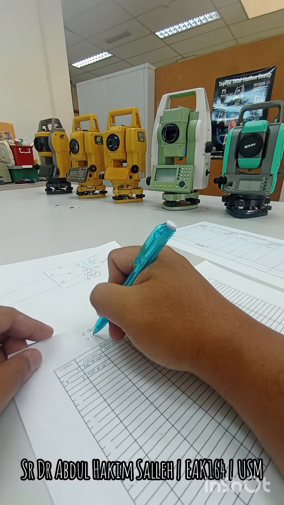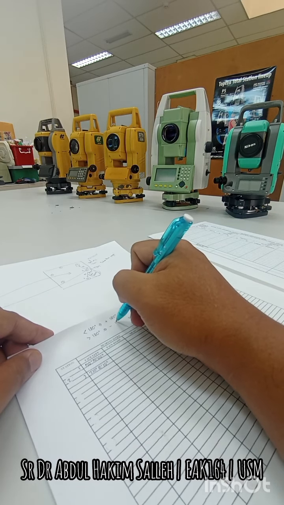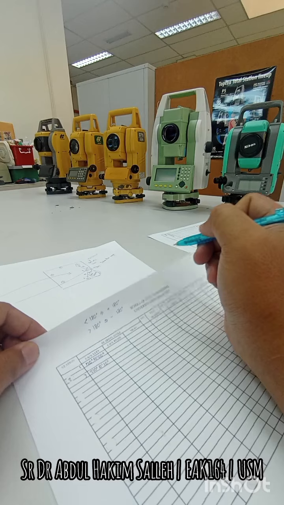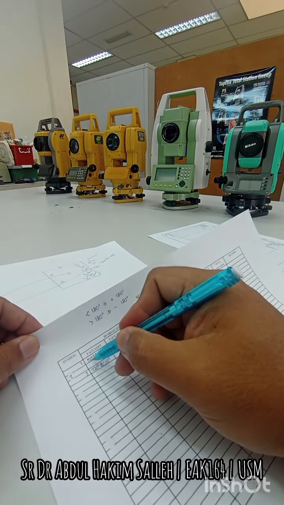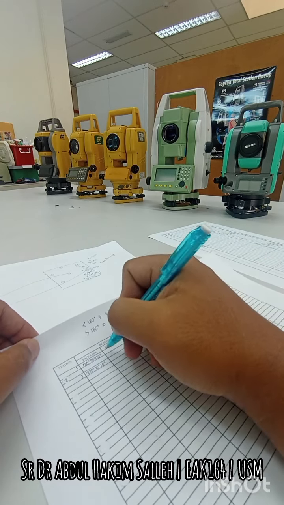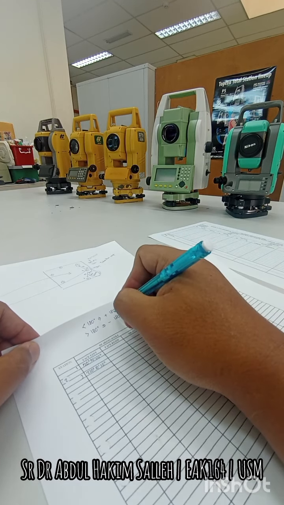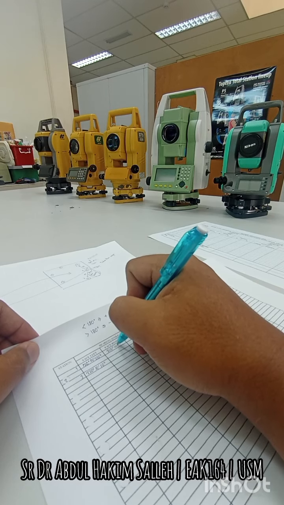If the value is more than 180 degrees, you need the operation of minus 180 degrees. Do you remember this one? Now, let's take a look over here. Here is 120 degrees. So the value of face right must be plus 180, which means the value is 300 degrees over here.